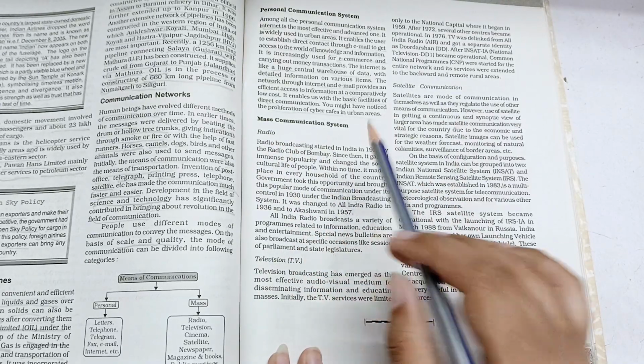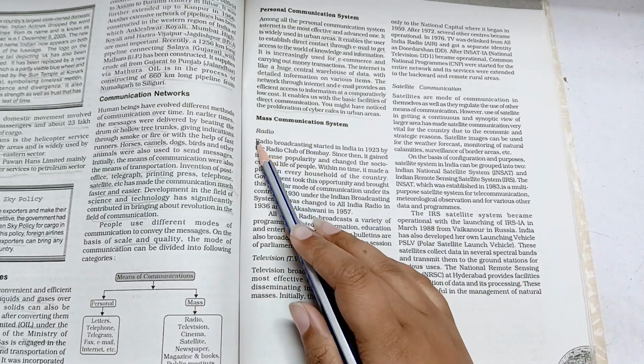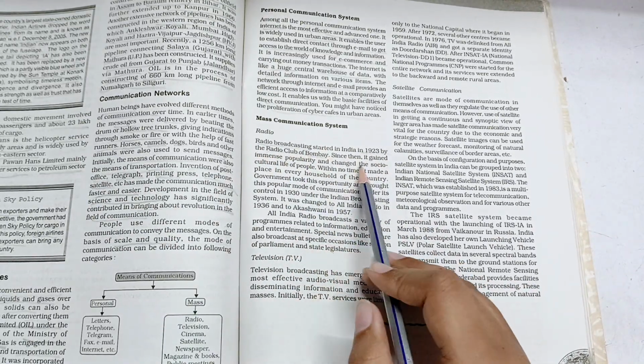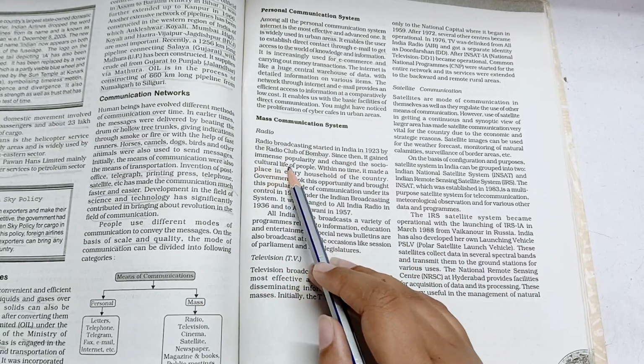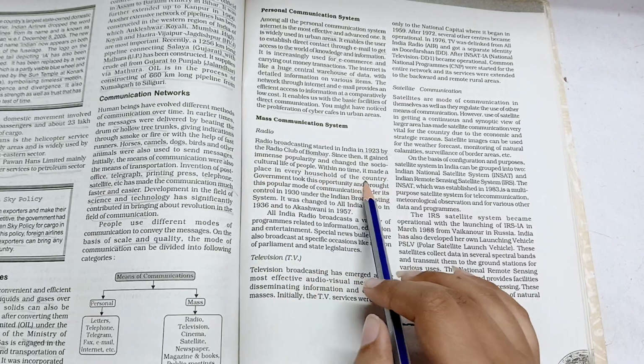Mass communication system. Radio. Radio broadcasting started in India in 1923 by the Radio Club of Bombay. Since then, it gained immense popularity and changed the socio-cultural life of people. Within no time, it made a place in every household of the country.